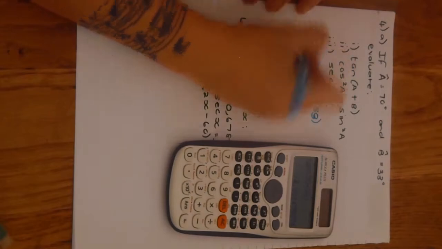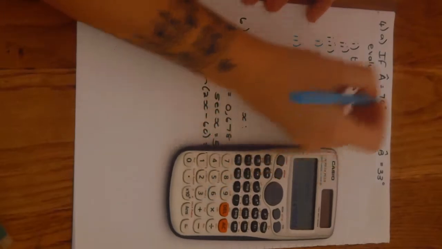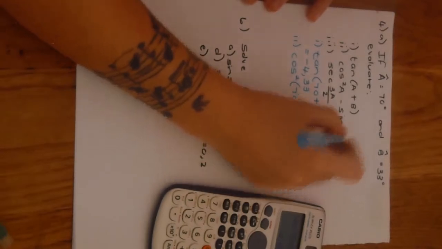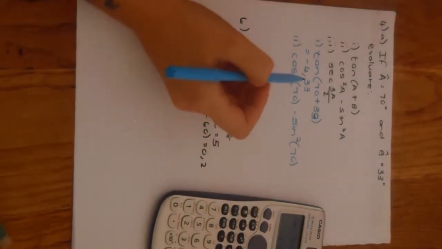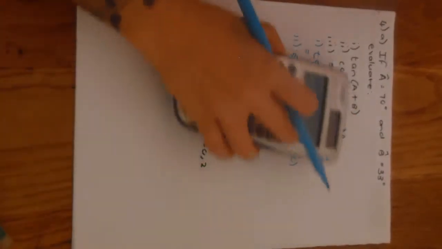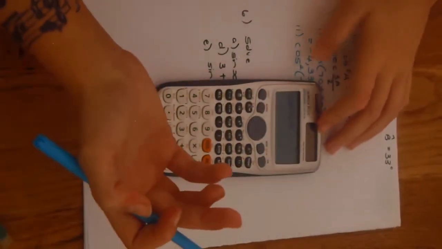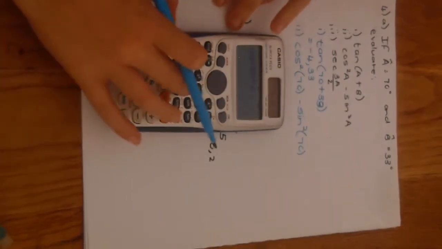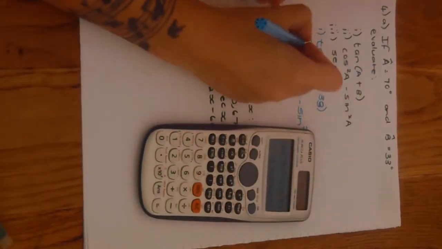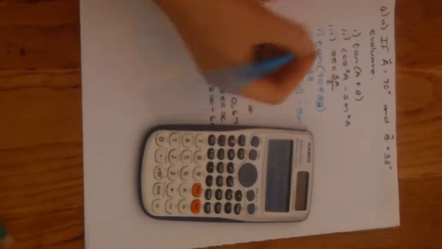They're saying cos squared of A, which is 70, minus sine squared of A, which is also 70. By the way, don't ever get freaked out by the square being there. It just means cos 70 squared. So when you type it into your calculator, it's cos 70, close your bracket, squared. Simple as that. Minus sine 70, close your bracket, squared. And that gives us negative 0.77 if I round it off to 2 decimal places.